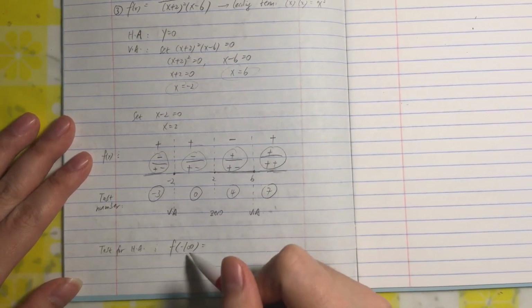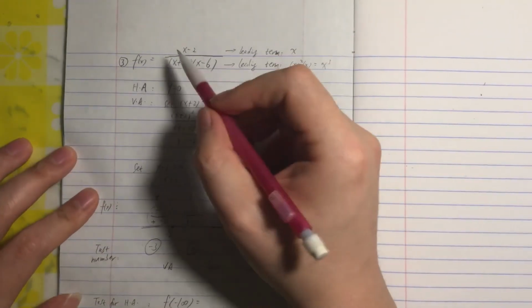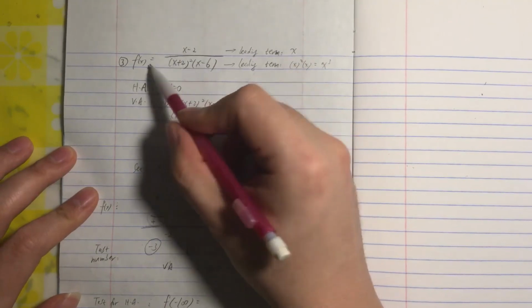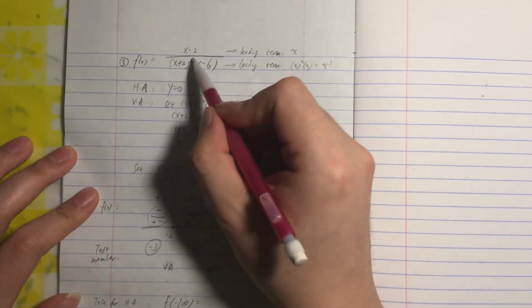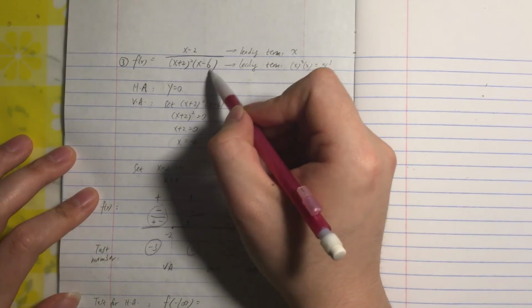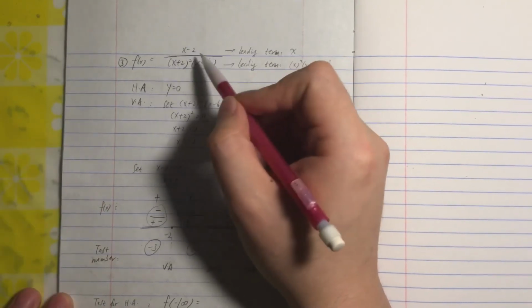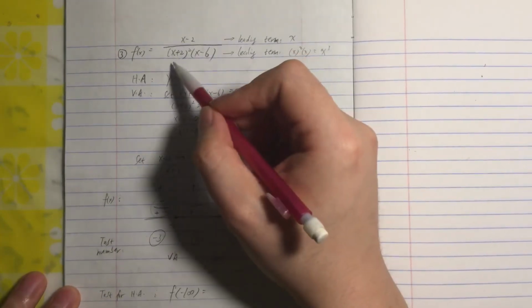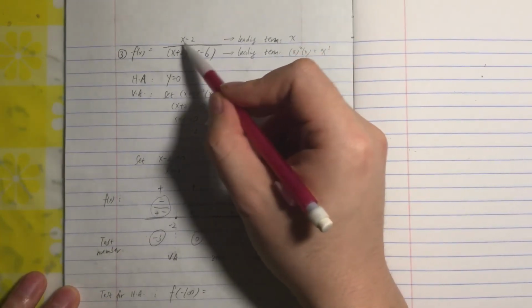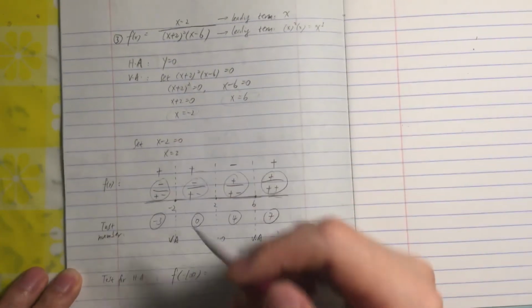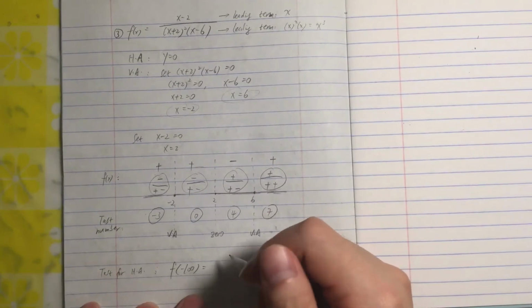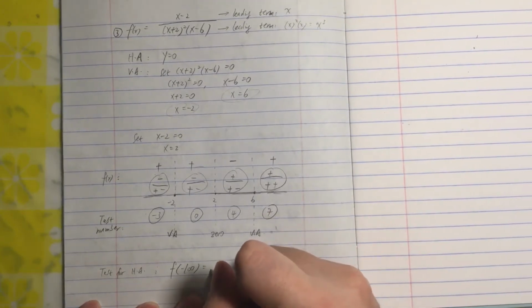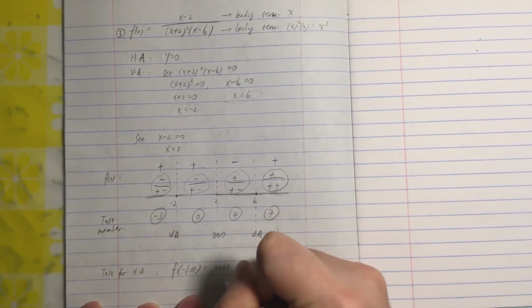If I plug negative 100 into function f, I get negative 100 minus 2 over negative 100 plus 2 squared times negative 100 minus 6. Here I use a calculator. It's impossible to do this by hand manually. So let's use a calculator. Plug in 100 for each x. When I plug in negative 100, I get 0.0001 in my calculator.